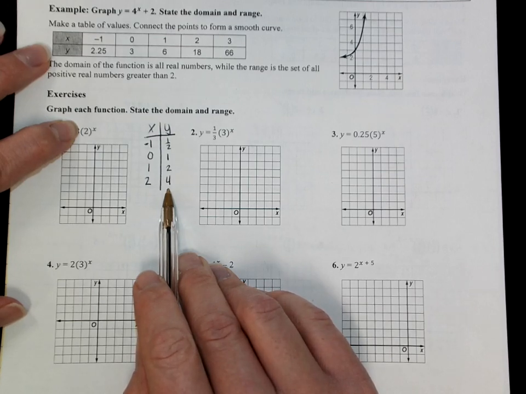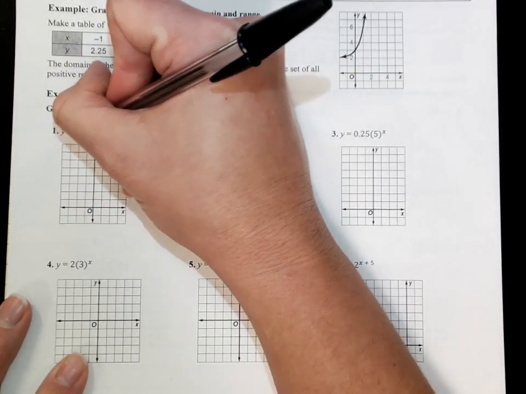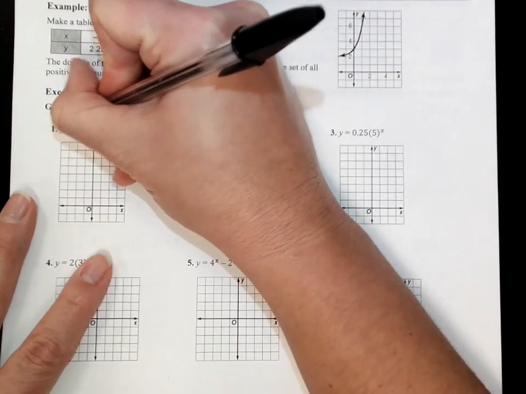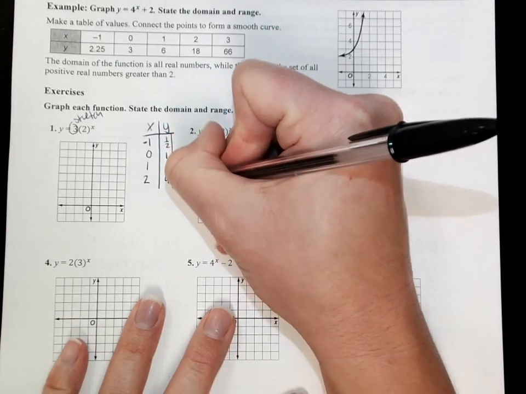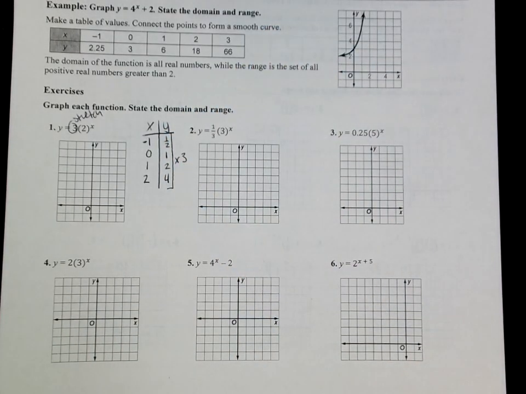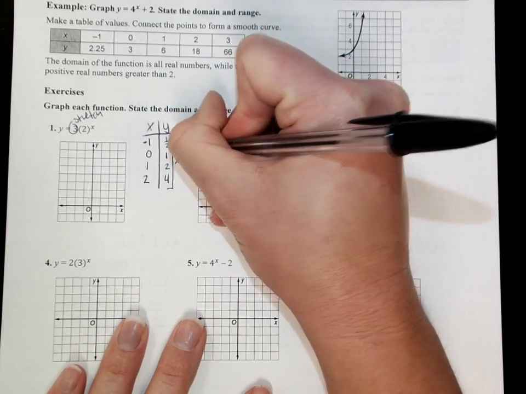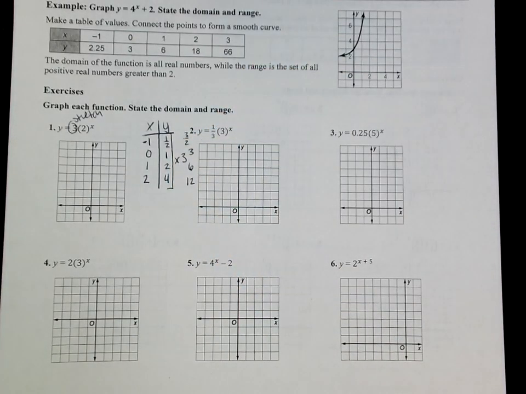After that, you're just doing your normal transformations with any number in front. So this is a stretch, okay? And if you remember about our stretches, I'm going to write that down. Your stretch actually multiplies your y value by that number. So each one of these y values is going to get multiplied by 3. That's going to make this 3/2, 3, 6, and 12, okay? Once you have those points, then I can graph this equation.